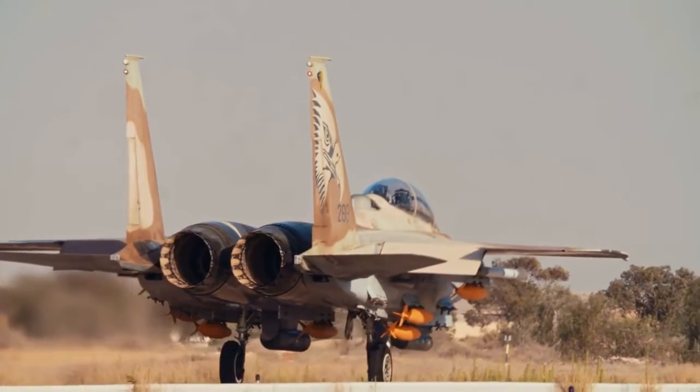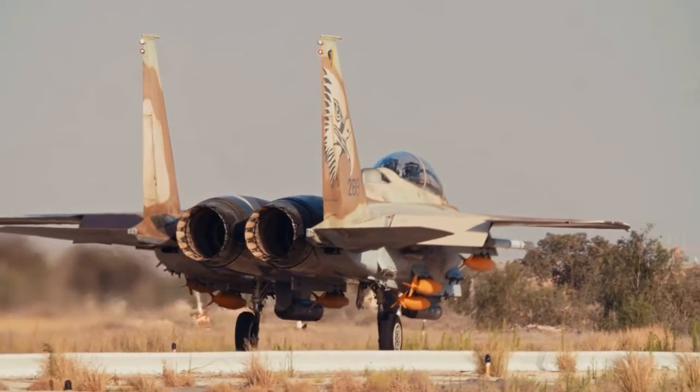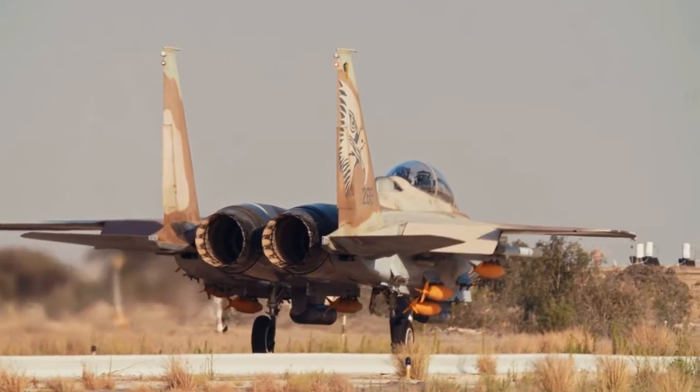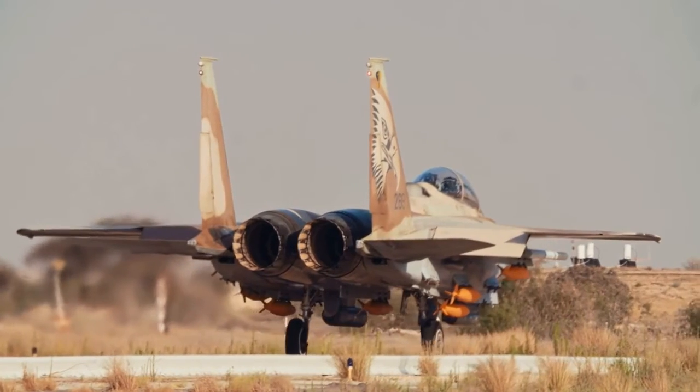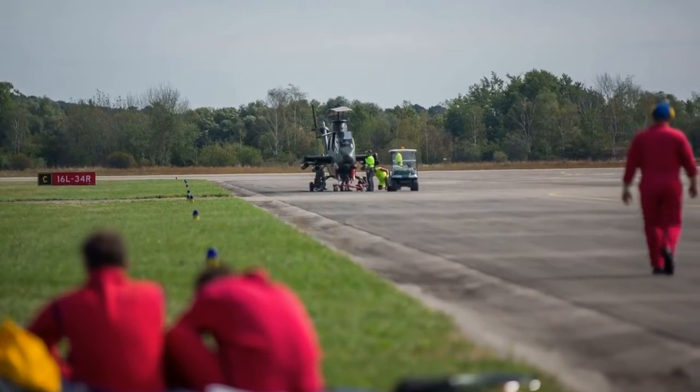Drainage. Adequate drainage must be provided to prevent water from accumulating on the runway surface, which could cause hydroplaning and other safety hazards.